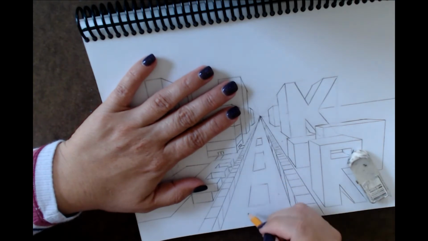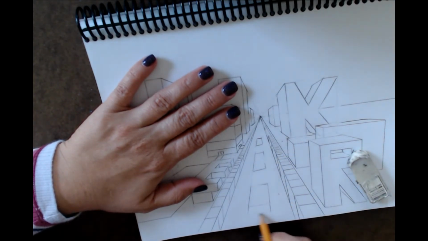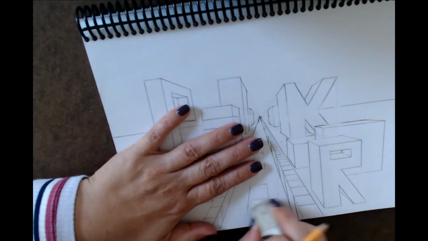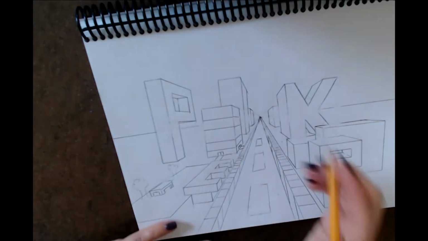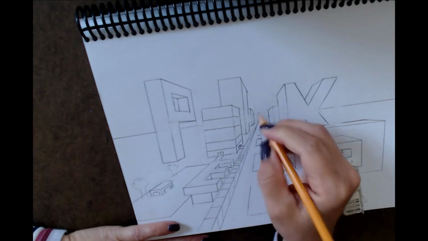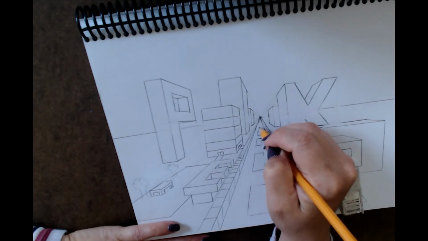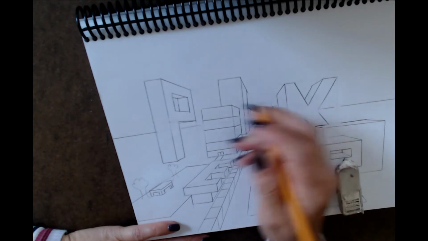So to make the dashes, I'm going to add the vertical lines for the tops and the bottoms of the dashes. What's important here is that everything gets smaller as it goes to the vanishing point, just like buildings. So notice how I'm trying to space them where they're larger at the front and they shrink down as they get to the back.